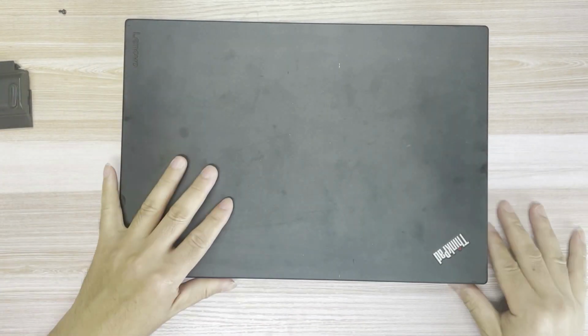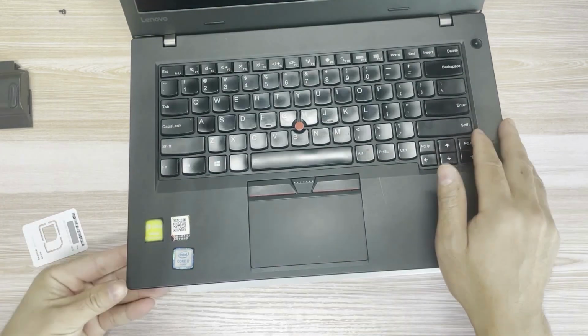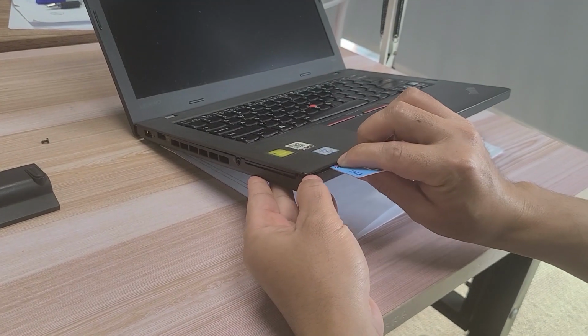Choose an SSD with the right interface and protocol. Refer to the instructions in the video to complete the replacement operation.